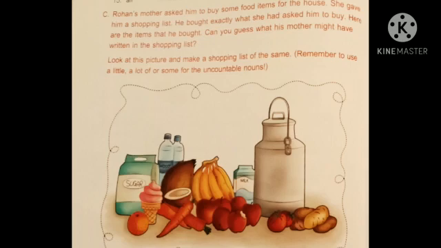Remember to use a little, a lot of, or some for uncountable nouns. Students, you have to make a list. You can see in the picture there are some things, so you have to write the names of these things. Write this in your homework book.